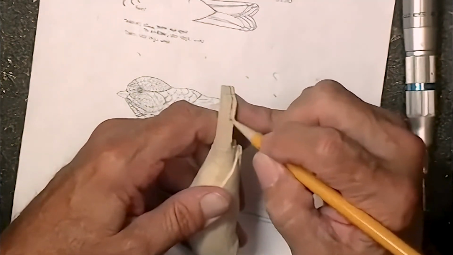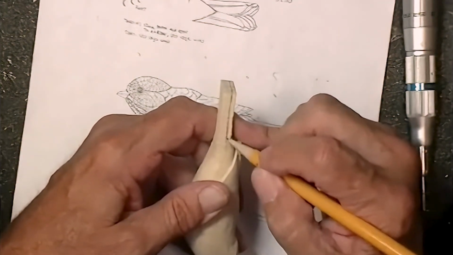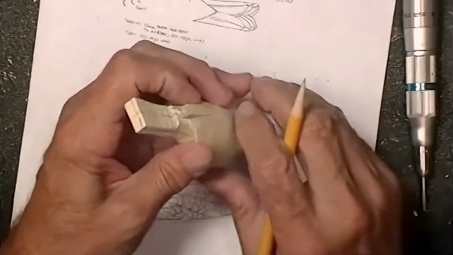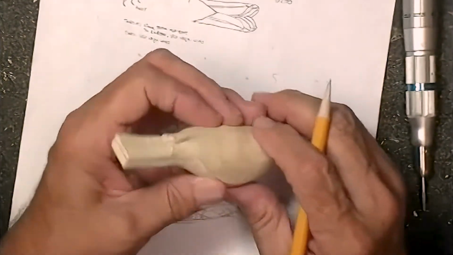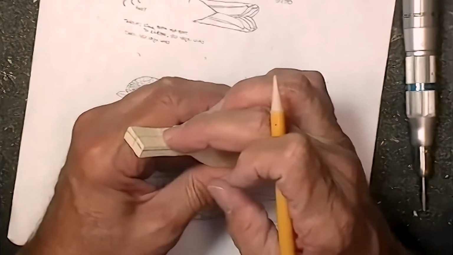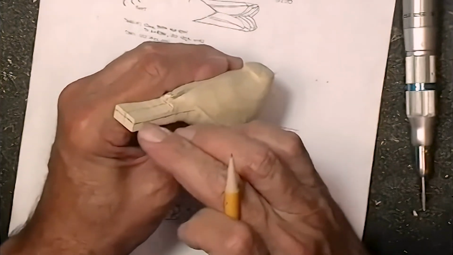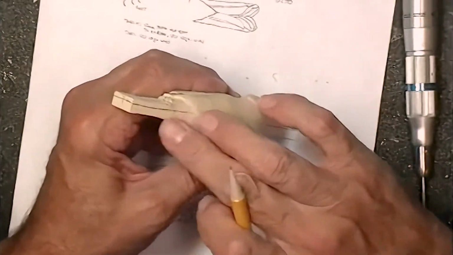And just take it down the other side. Just take it into the bird like so. And this is basically going to be the top part of the tail, and this is going to be the bottom part of the tail here. So this is going to have to come out.